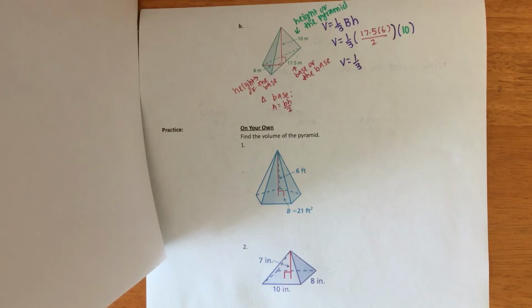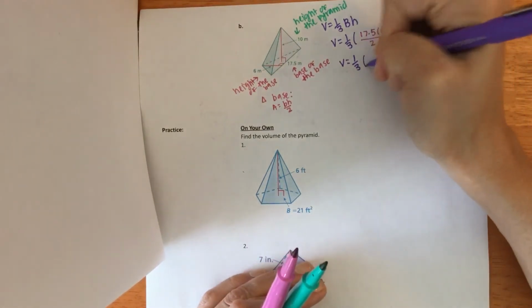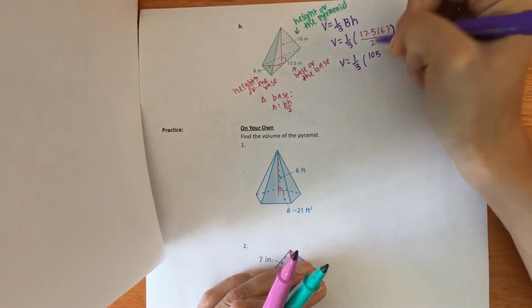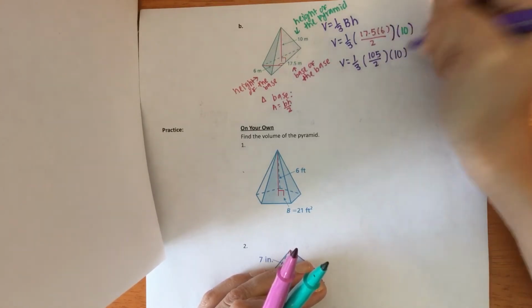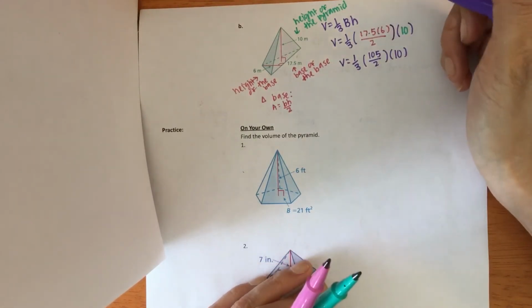But 17.5 times 6, I'm using my calculator. I know you can't see that, but times 6 is going to give us 105. Okay, 105 divided by 2 times 10.